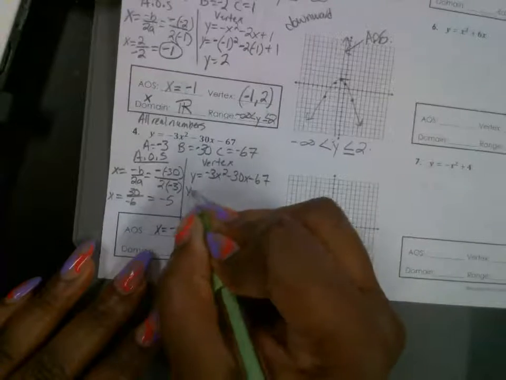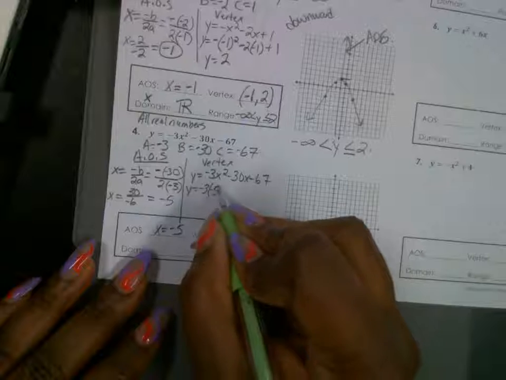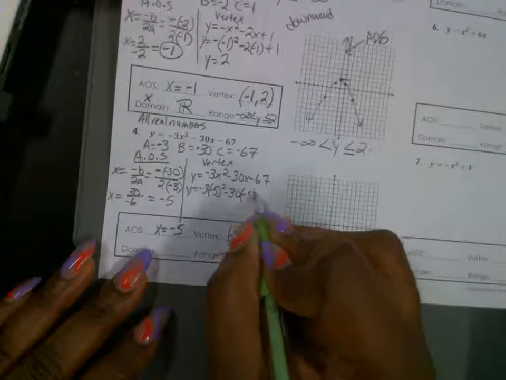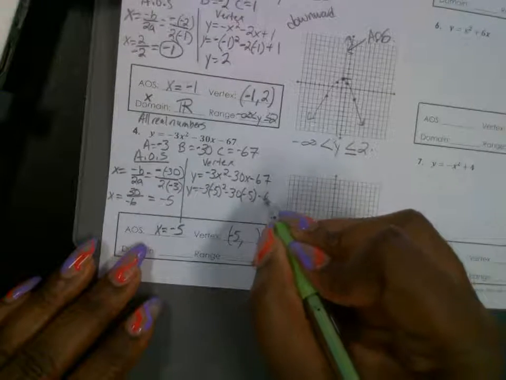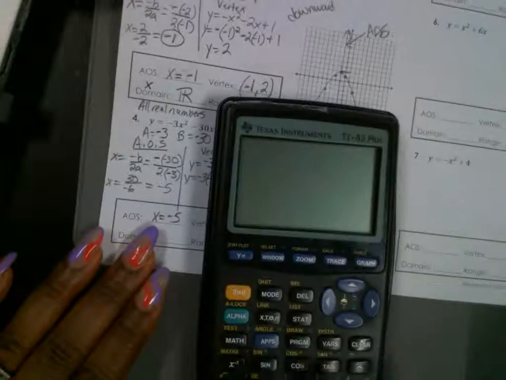All right, so we're plugging in -5, so that's -3 times, I'm putting it in parentheses, -30 times, I'm putting it in parentheses, -67. So let's type that in and see what we get. Okay.